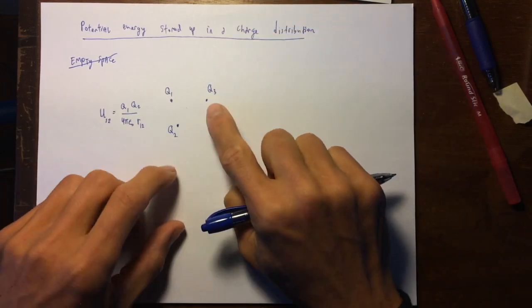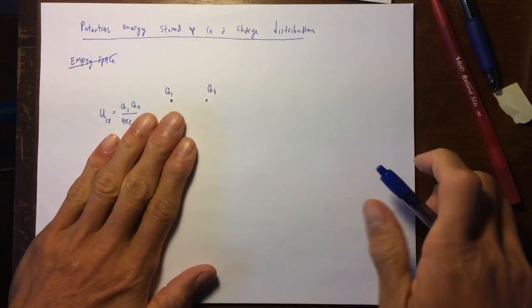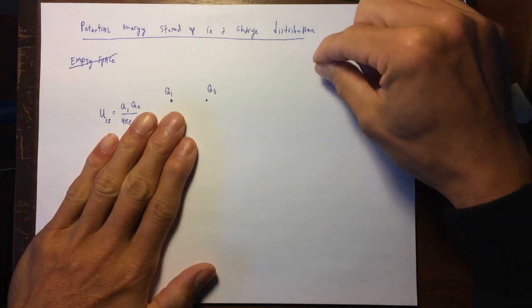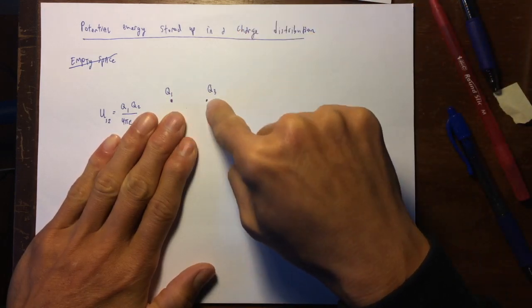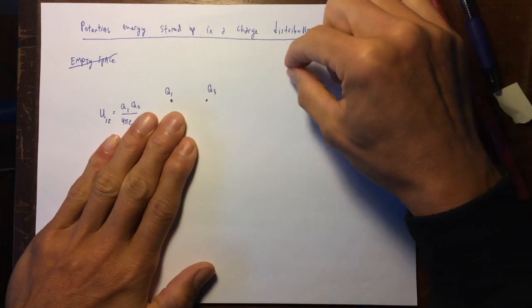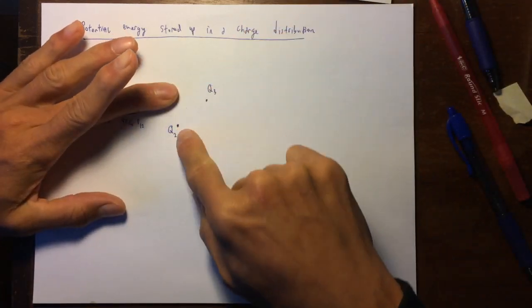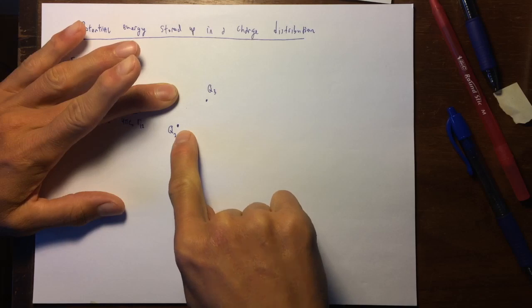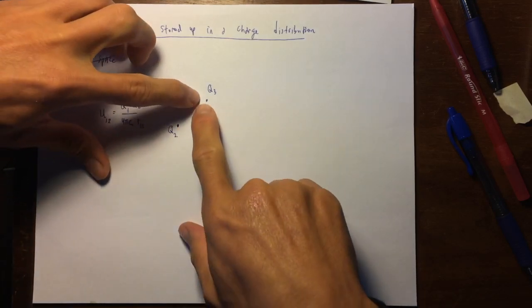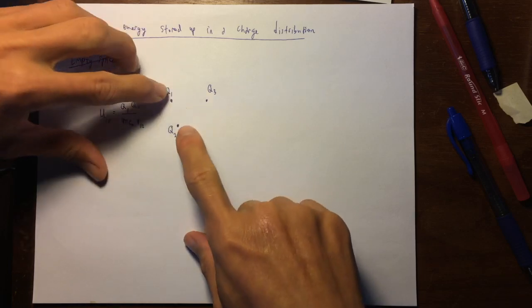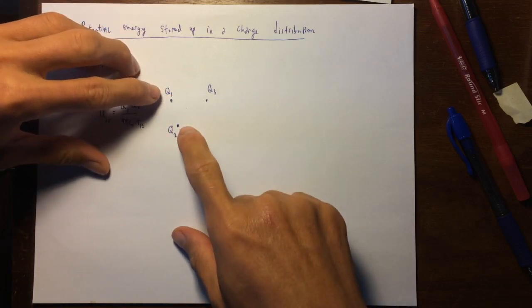So the thing about Q3 is I had to bring Q3 in, say, against Q1, but I also had to bring in Q3 against Q2 separately. And Q1 and Q2 act on Q3 independent of each other.